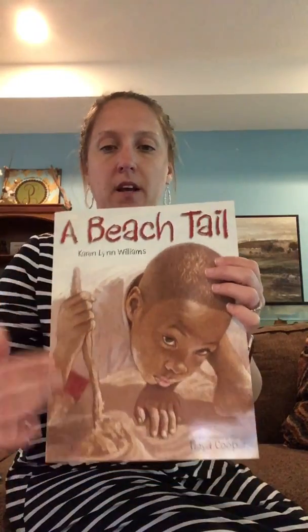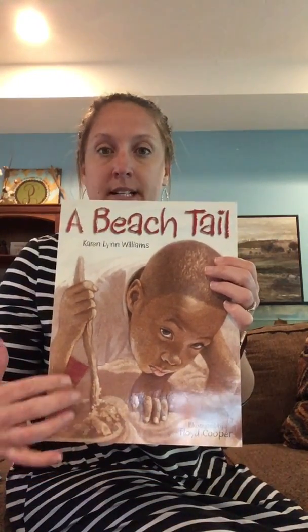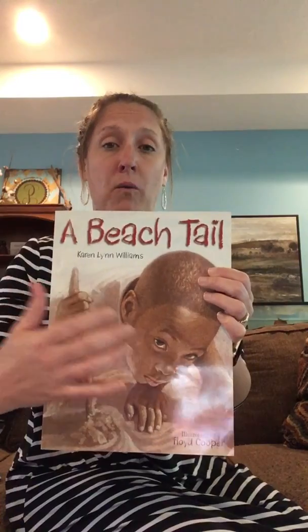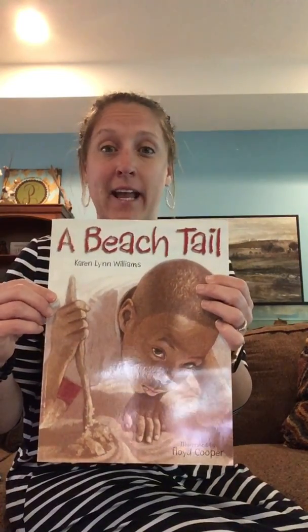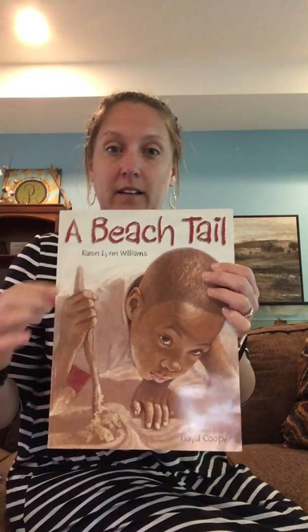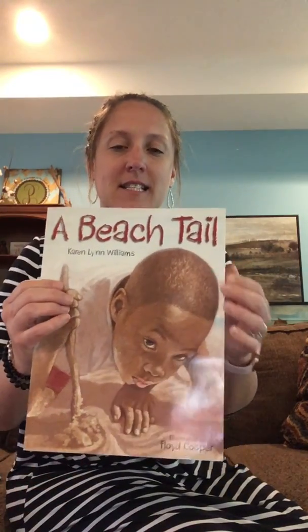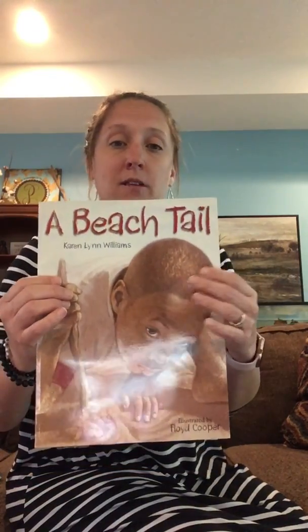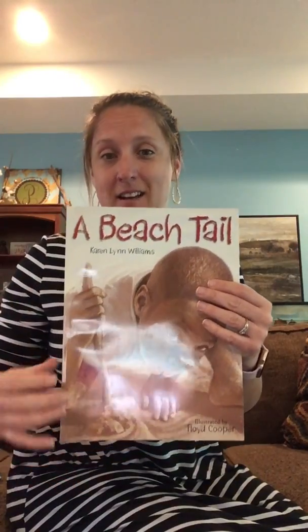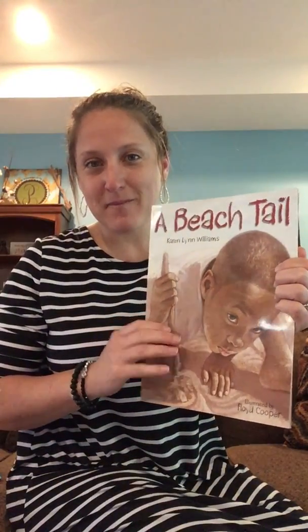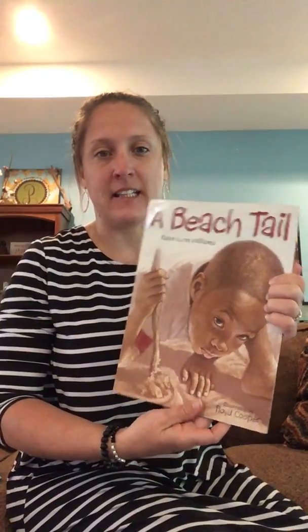Last week, we talked about how good writers tell a story, and we read a story. So, the writer for this story didn't just tell about what the picture was. The writer didn't say boy, stick, sand. Instead, the writer told us what the boy was doing with the stick in the sand. Do you remember what he was doing? He was drawing a tail for Sandy the lion. Very good. So this week, I want you to practice telling stories about pictures.